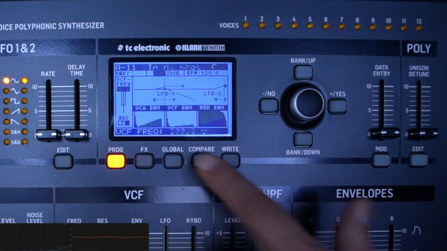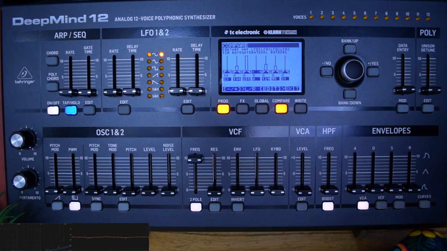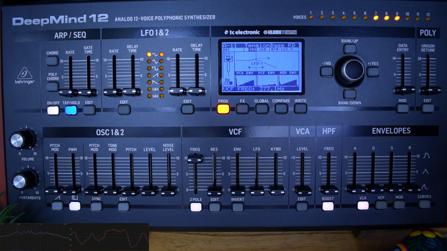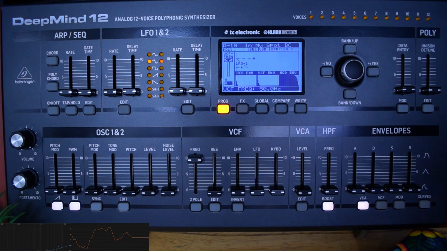So if you do compare again, and you compare again, it's just not going to happen. You're going to lose the patch. So for example, if I go, we get the tension brace, right? If I go back to the previous one, we never saved it and we lost it.